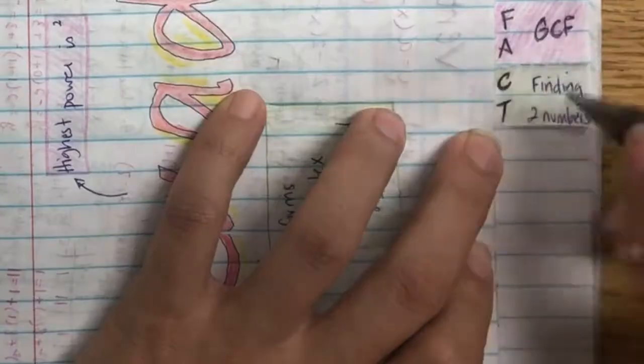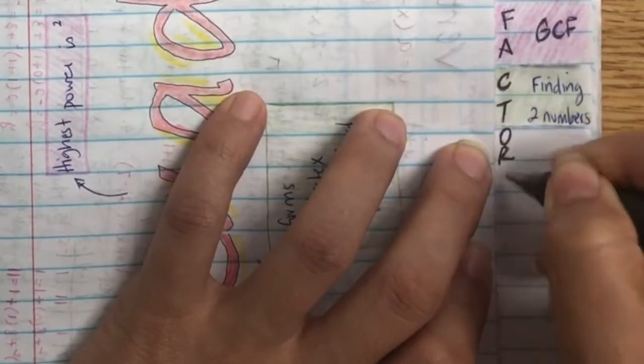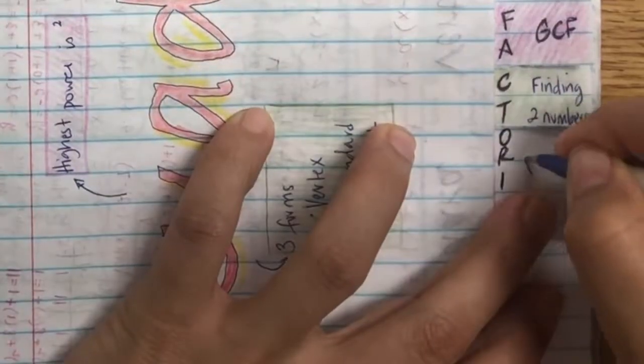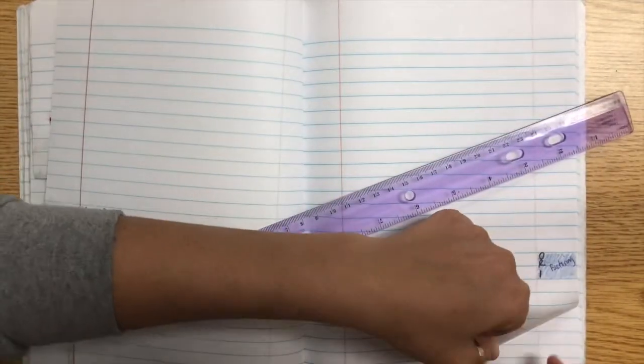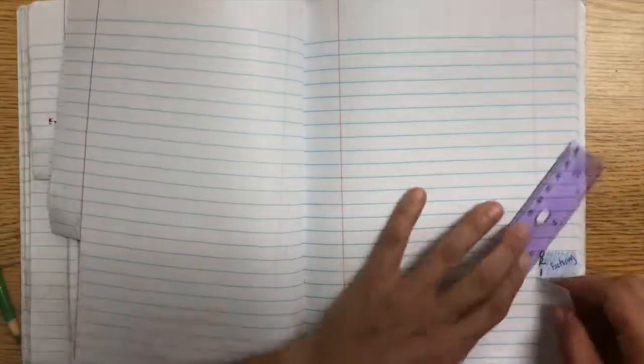All right, so we're going to take a look at factoring. Once again, we're going to make another tab. You're going to continue the letters by writing O-R-I, and the title of that one's going to be factoring. Again, take a ruler, cut to the margin, and then cut all the way down.